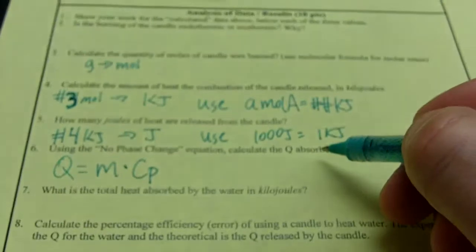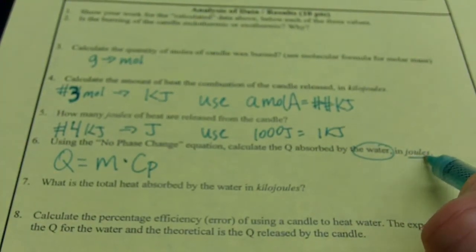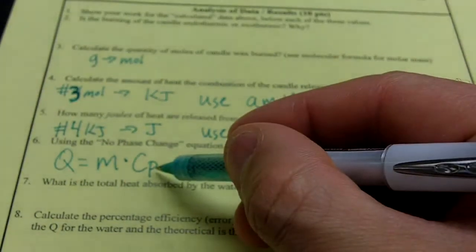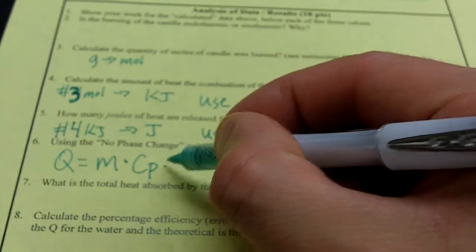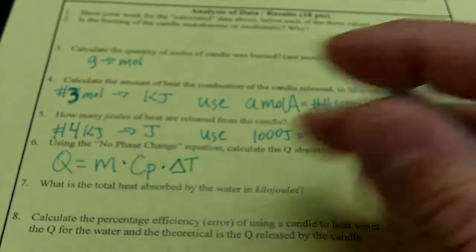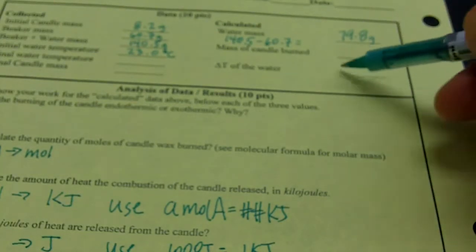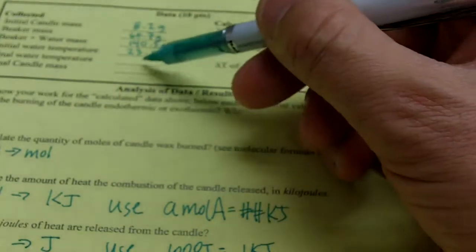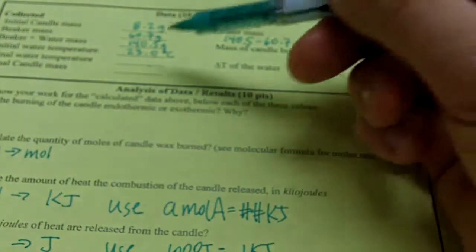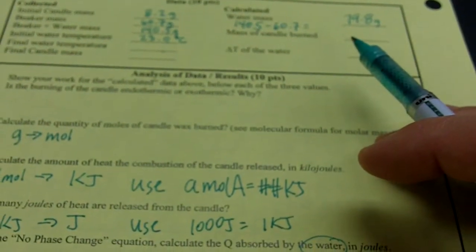You're multiplying by the specific heat capacity of the water. It's specifying here joules, so you want to use the joules version for the specific heat capacity of liquid water. And you're multiplying by your delta T. The delta T, like the mass, is obtained up here. So here you see the delta T of the water. So you need the final water temperature and subtract from that the initial water temperature to get your delta T. That'll be once heating is done.